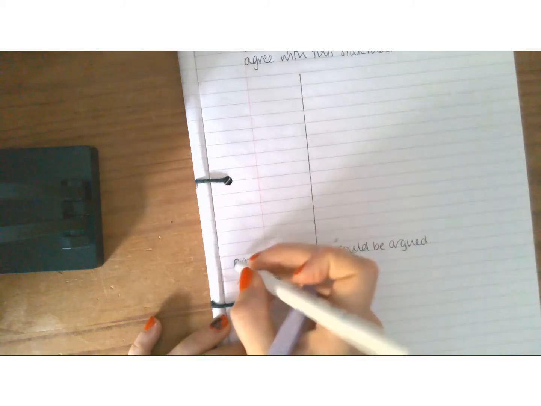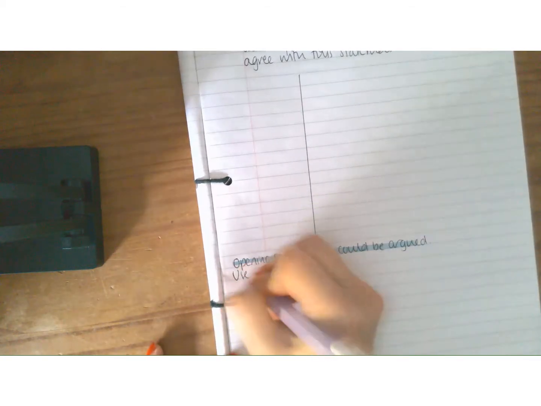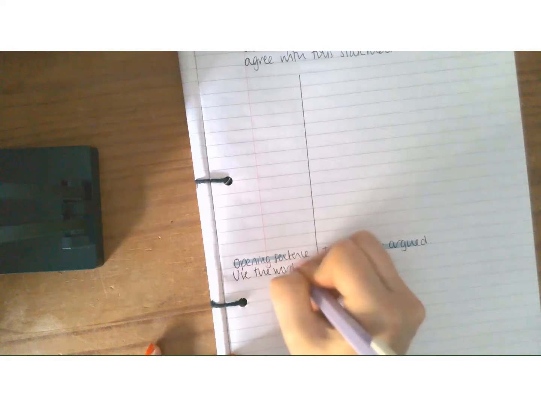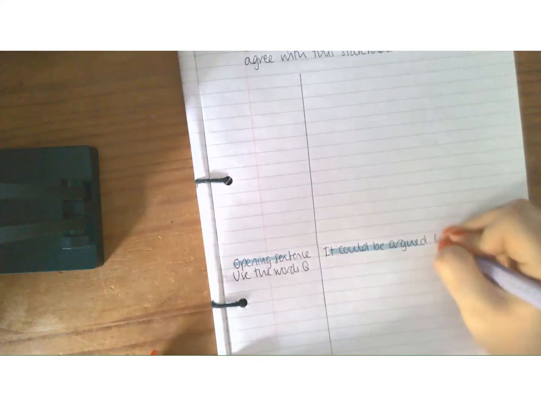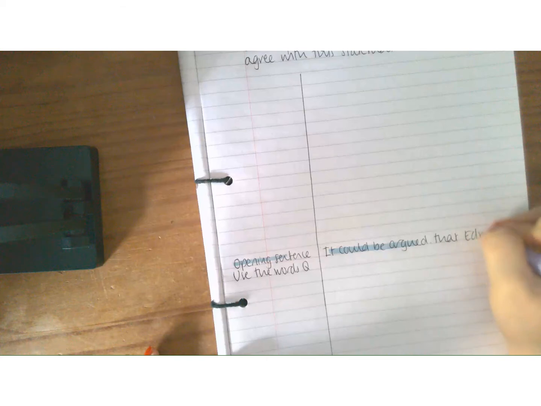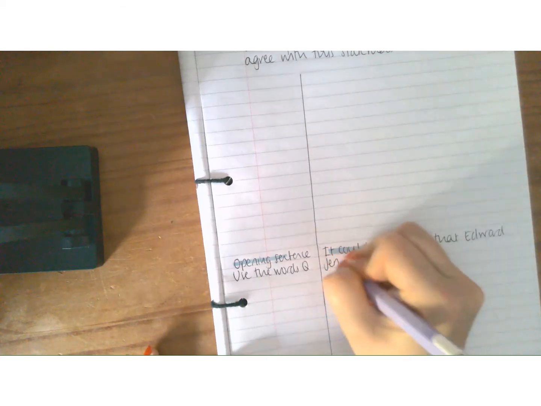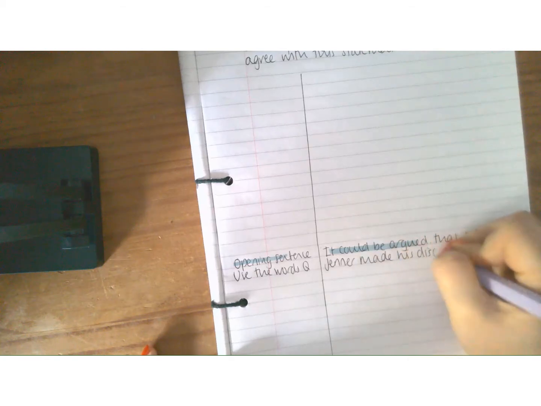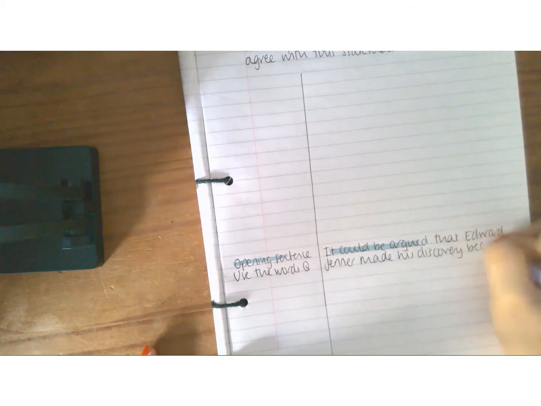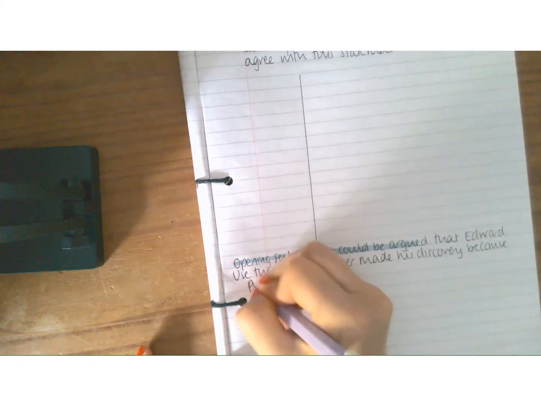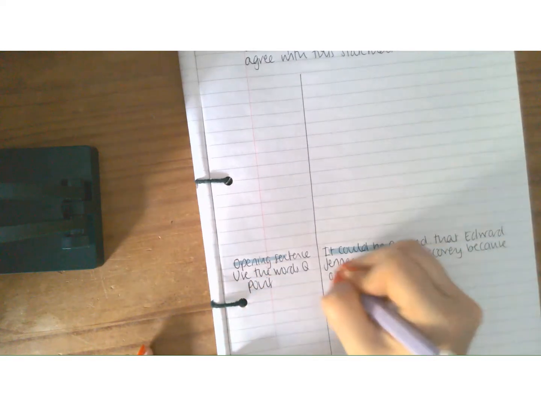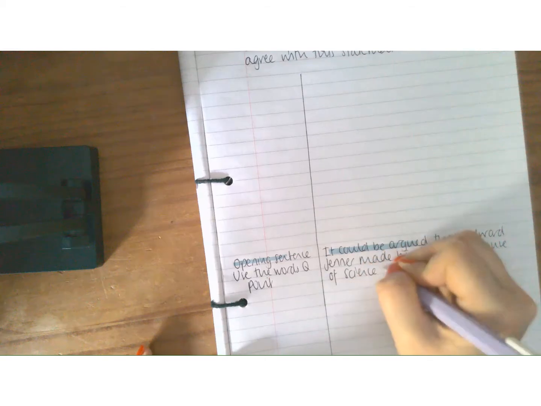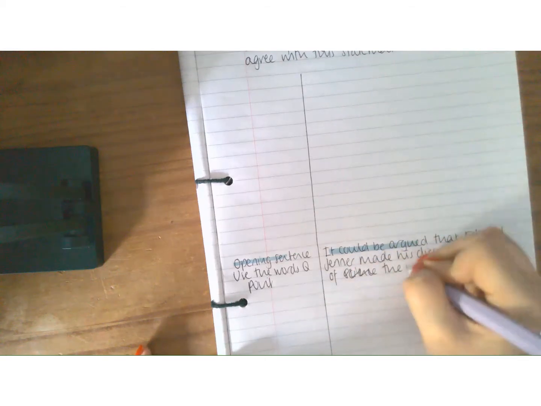So the first thing we want to see is an opening sentence, and we're going to do the same thing as what we've done before. Okay, so the first thing is to use the words from the question. Okay, it could be argued that Edward Jenner made his discovery because, and this is where we have to make a point, because of the role of the government.